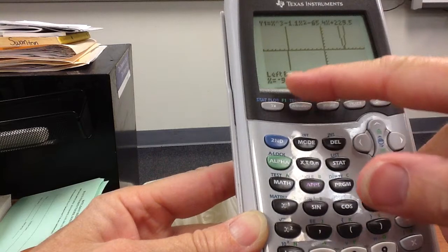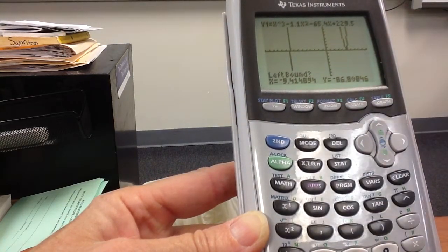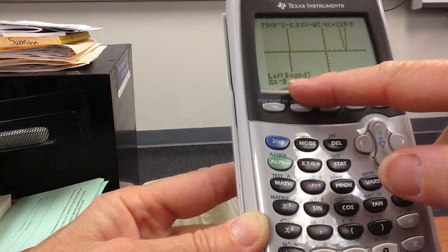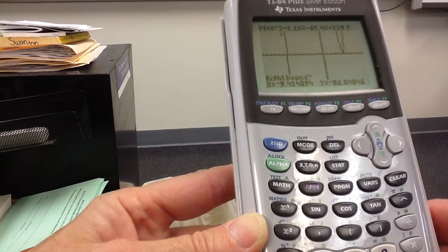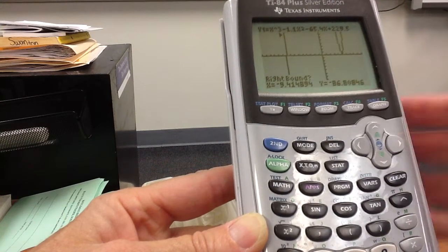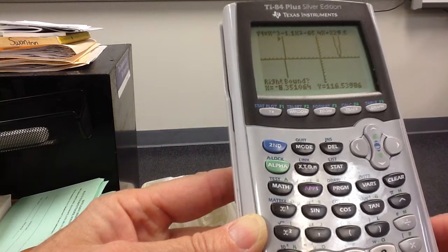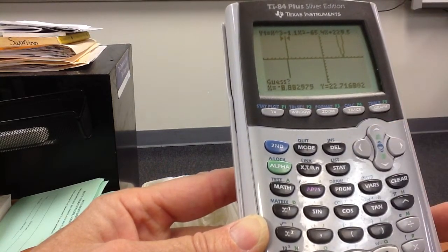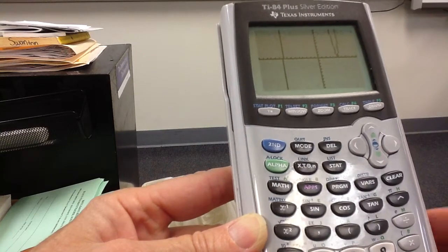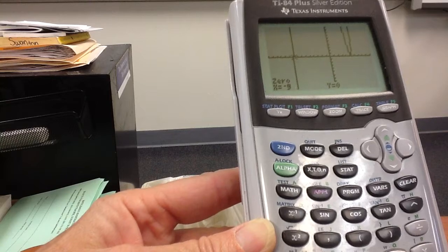If you notice, my cursor is sitting at the point -9.4, -86. I'm going to let it be there and press enter. Now I'm going to move my cursor till I have a positive y value and press enter. Now I'm going to move it in between there. I never did see my cursor, you guys, but I know my 0 is at -9, 0.